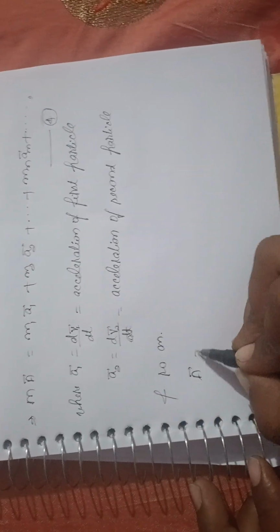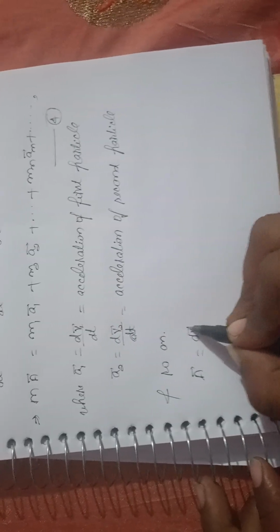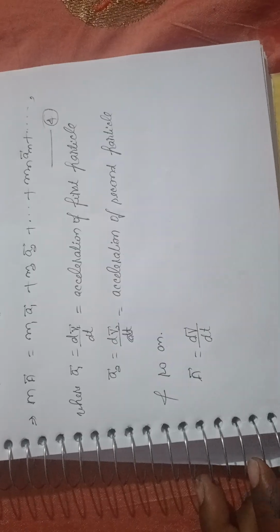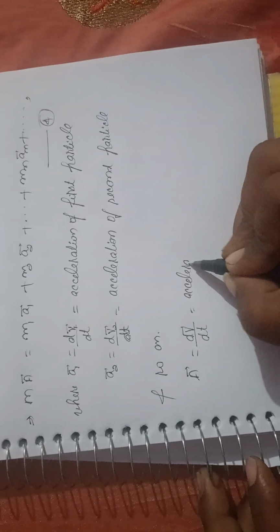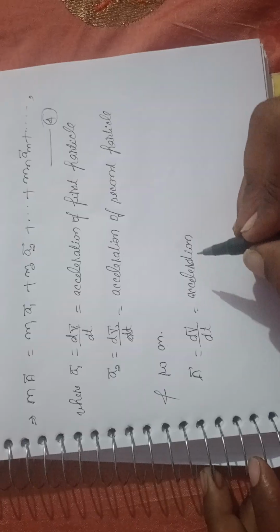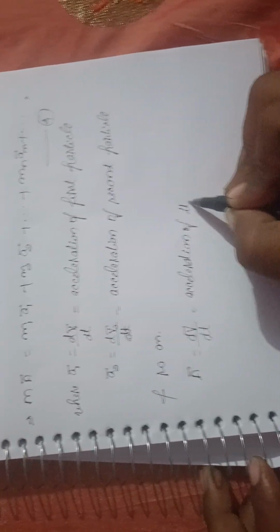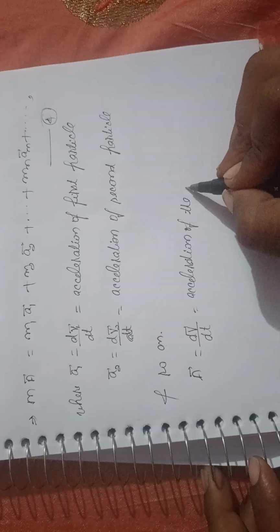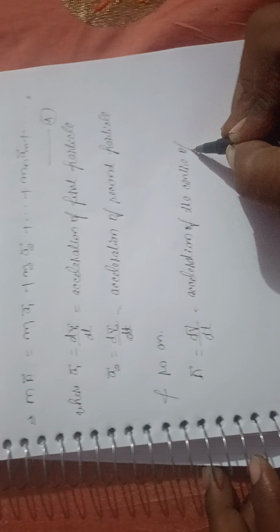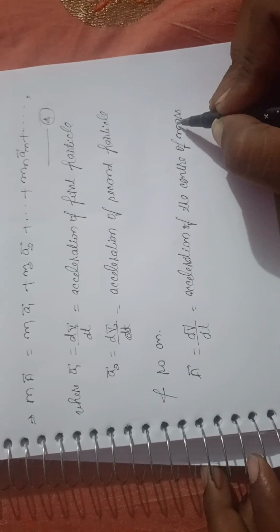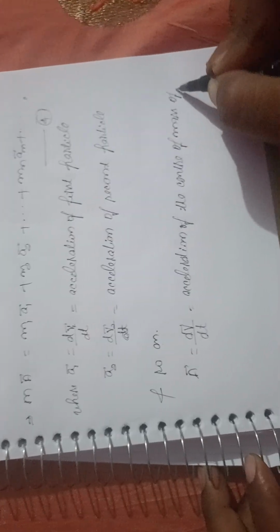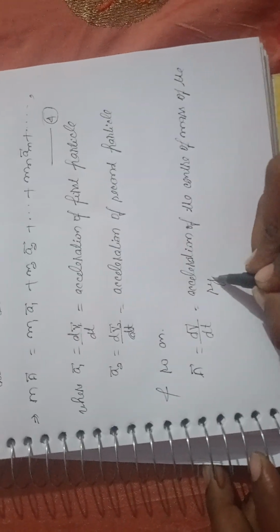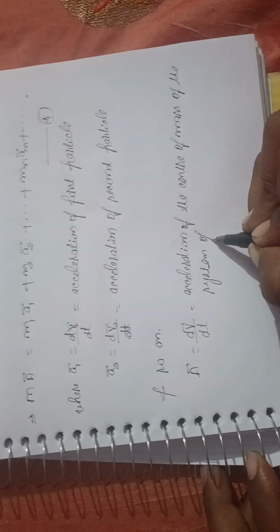Vector a is equal to dv vector upon dt, is equal to acceleration of the center of mass of the system of particles.